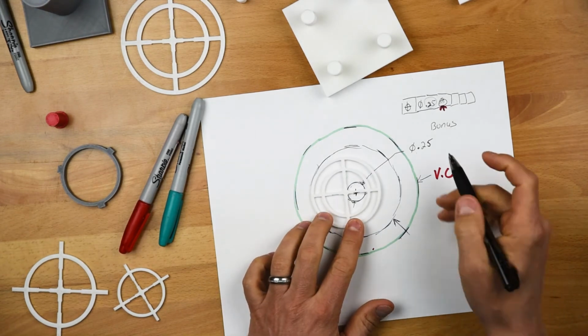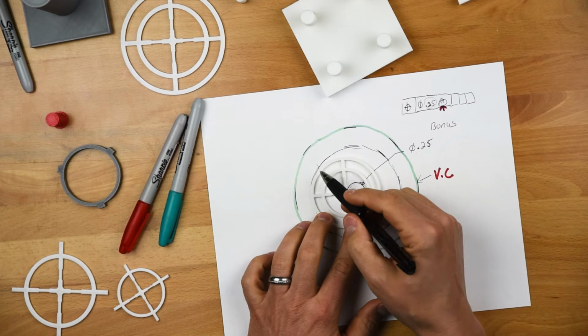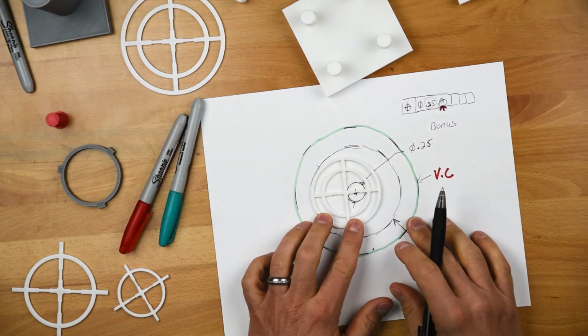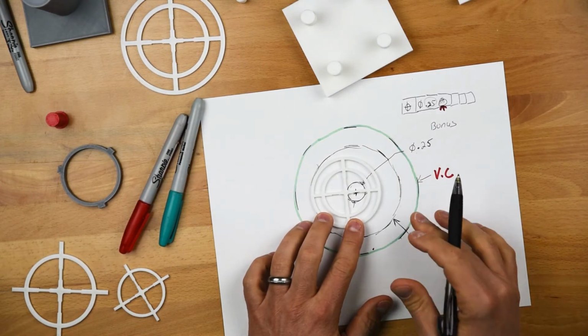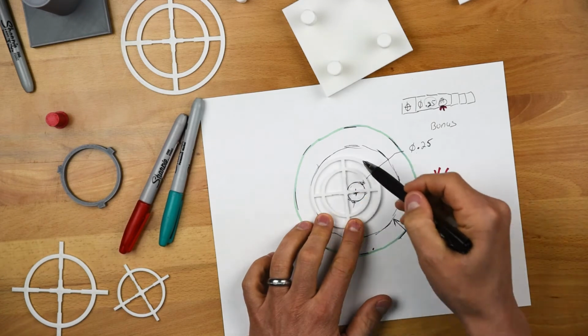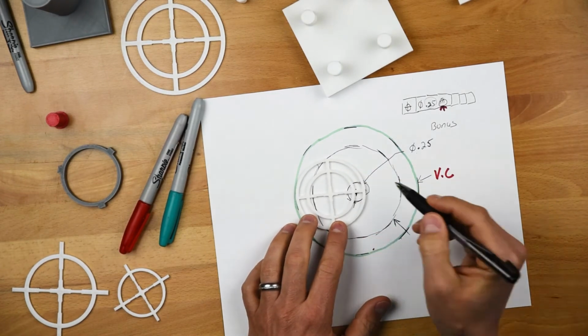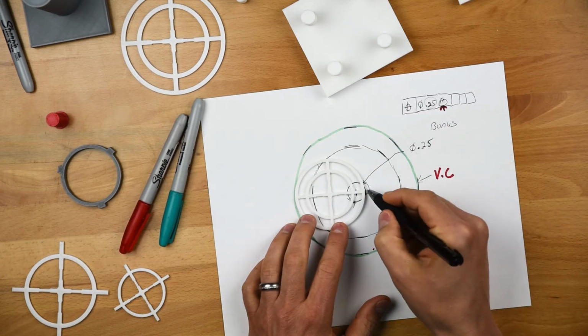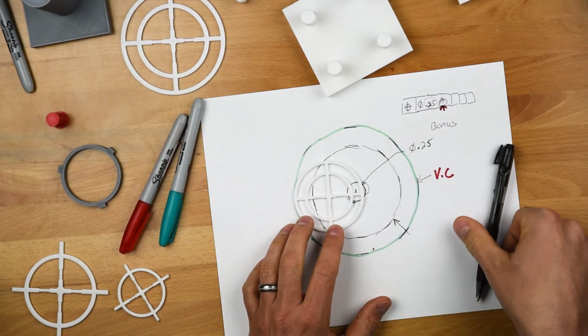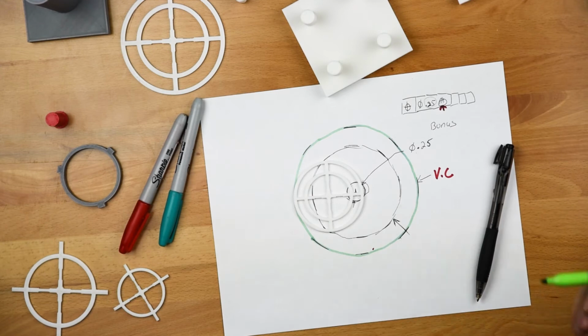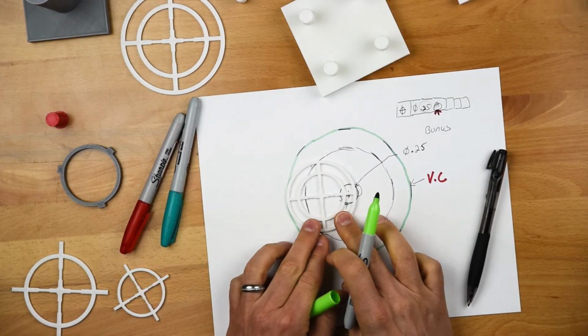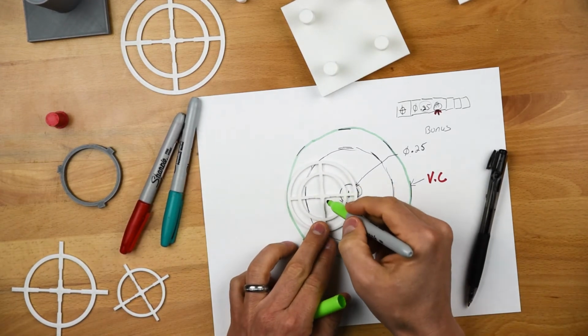So you can imagine what that does as we move closer and closer to the least material condition size feature, our bonus added to this position will yield us a part that is allowed to come all the way out here.